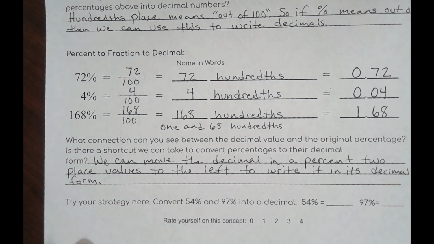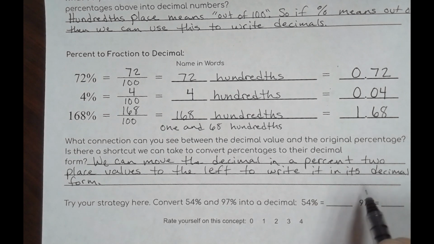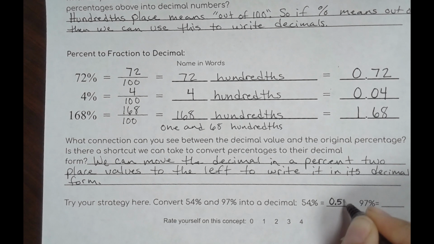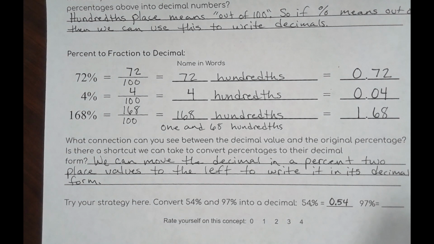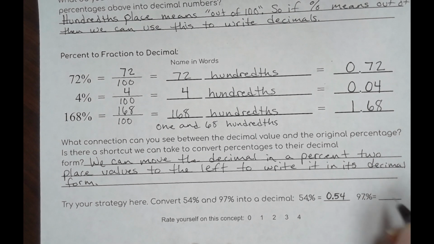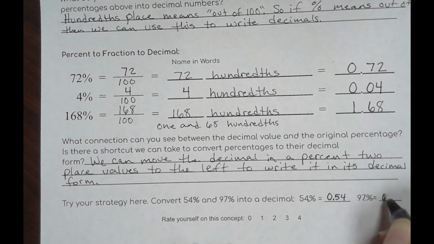Okay, try your strategy here. Convert 54% and 97% into a decimal. So if this is 54%, the decimal on 54 would be right here. So I'm going to move it 1, 2 place values to the left, 0 and 54 hundredths. So 97%, here's my decimal. Move it 1, 2 to the left. It's the same as 0.97.